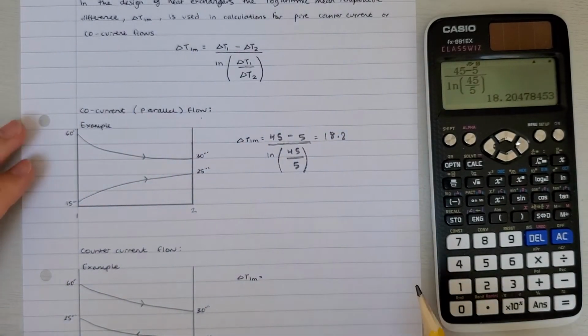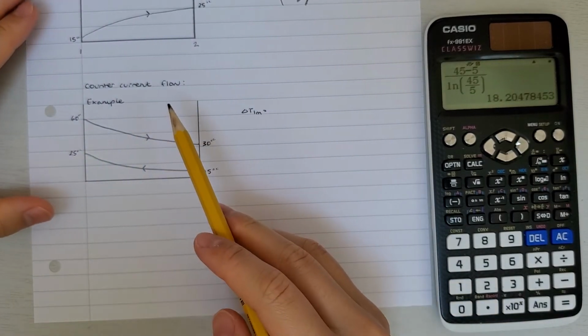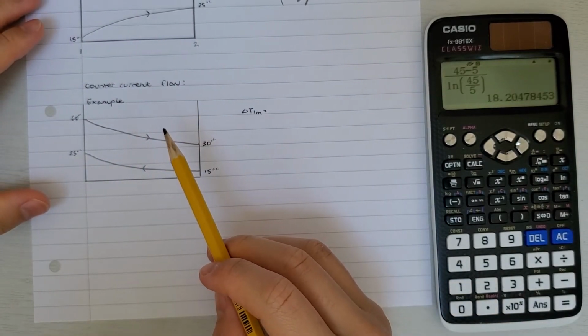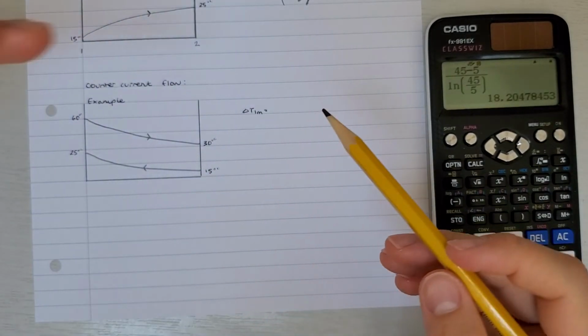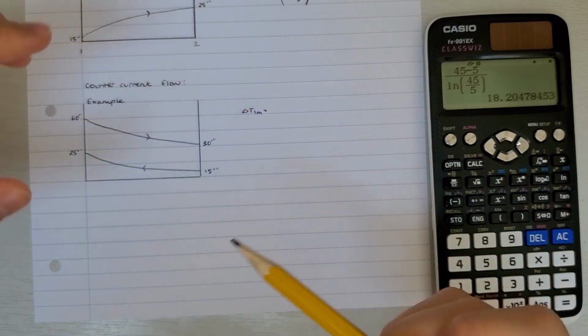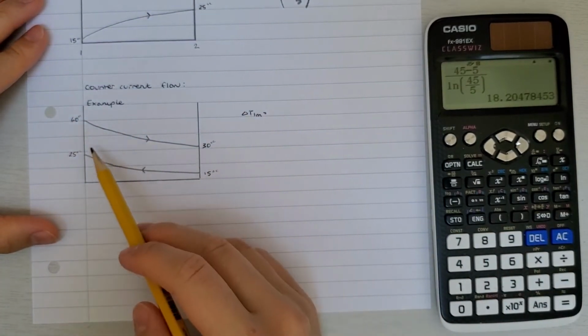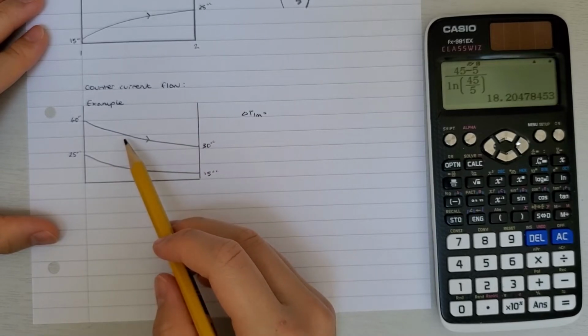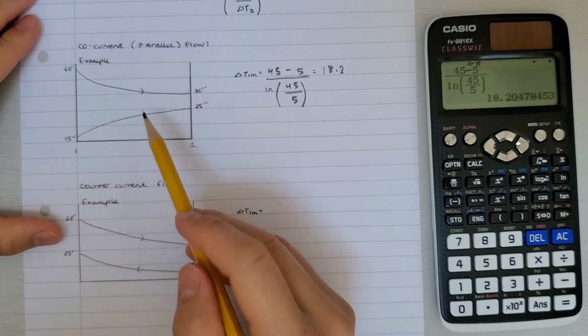If we do another example, but for countercurrent flow, so this is where the fluid directions are opposing. One goes this way while the other goes this way. So as we can see here, there's kind of like a constant temperature gradient, a bit more efficient than this.